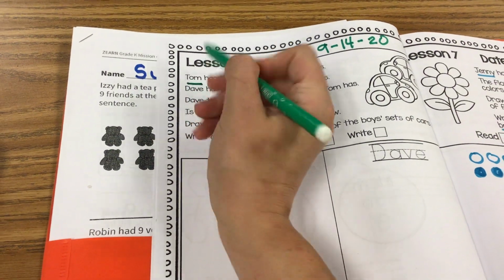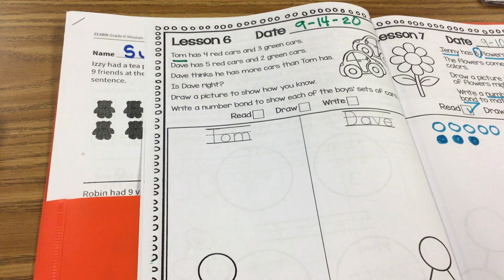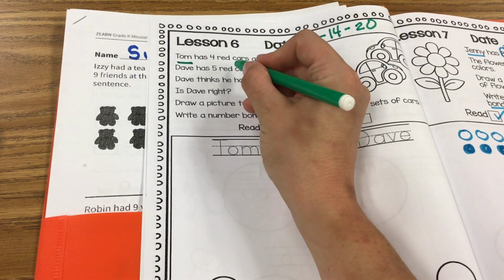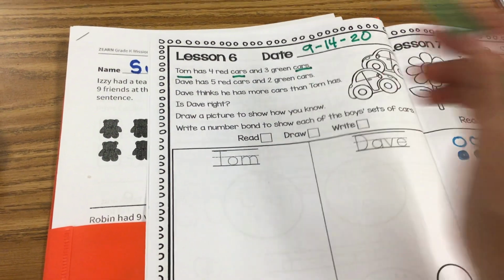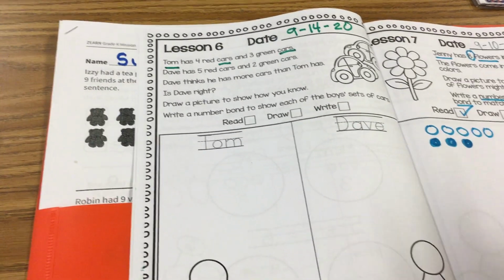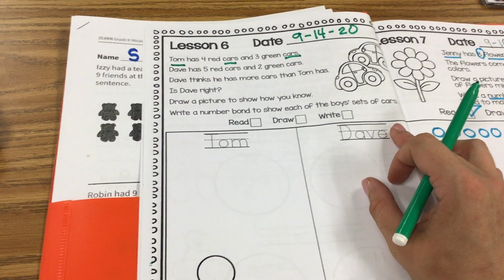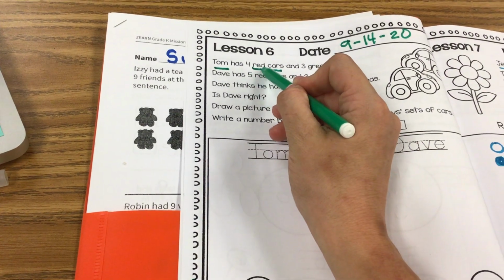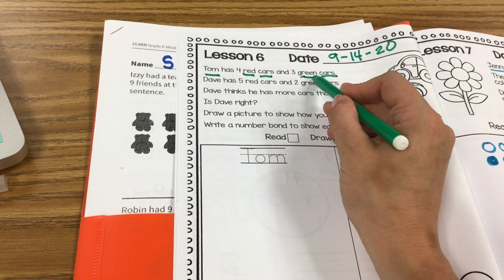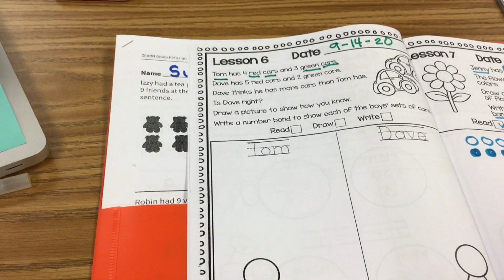Underline Tom. Okay. What does Tom have? Tom has cars. That's right. Okay, but the sentence told us something about the cars. What did they tell us about the cars? You said color. You are correct. So I want you to go and make sure you underline red and green so that you know you have 2 different kind of cars.